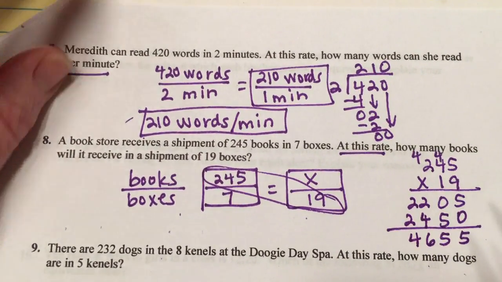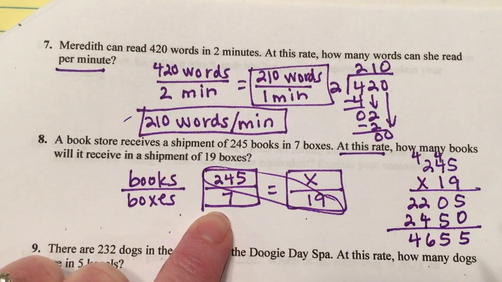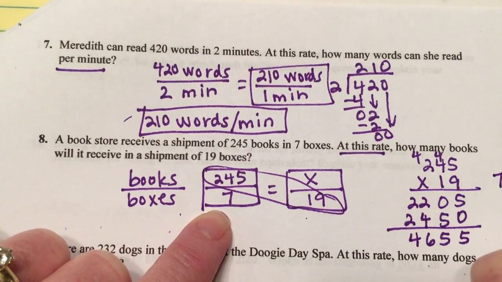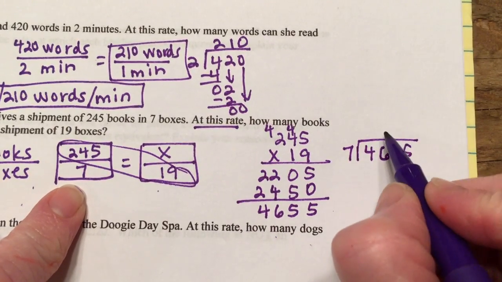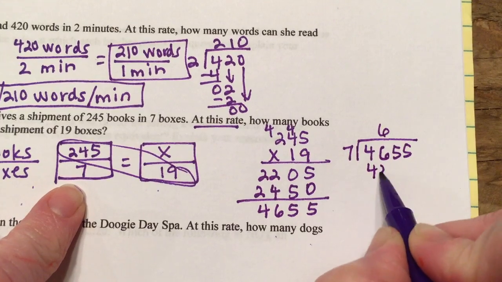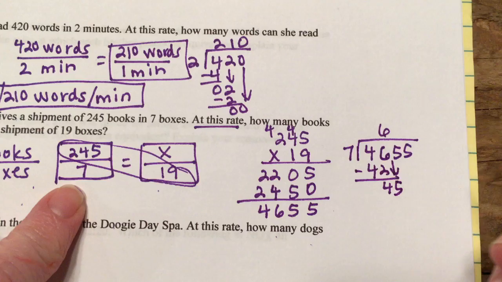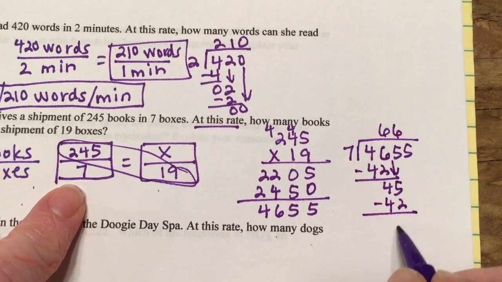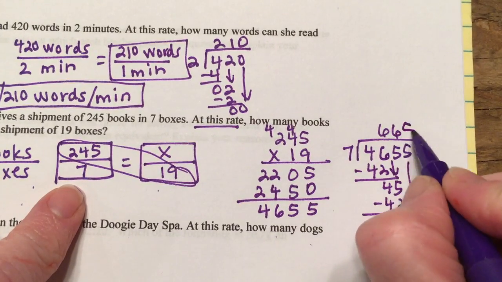That's not my answer though. I still have to divide by this last number, the 7 that I haven't used. We call that the baseball. So that goes outside. 7 won't go into 4, it'll go into 46 6 times. 6 times 7 is 42. And I subtract, I get 4, bring down the 5. 7 will go into 45 6 times. 6 times 7 is 42. Subtract and get 3, bring down the last 5. 7 will go into 35 5 times.